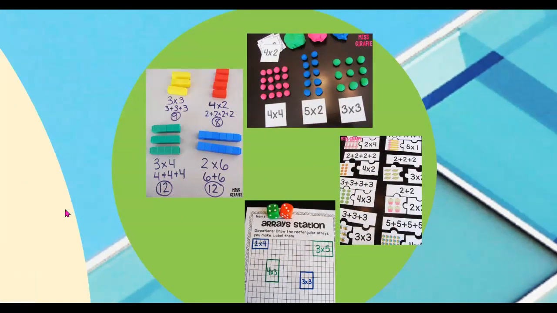An example can be used with Play-Doh, or they can use blocks, and they're going to also include some math with that, some equations such as 3 times 3 or repeated addition, 3 plus 3 plus 3.